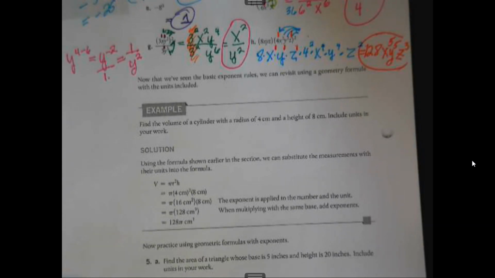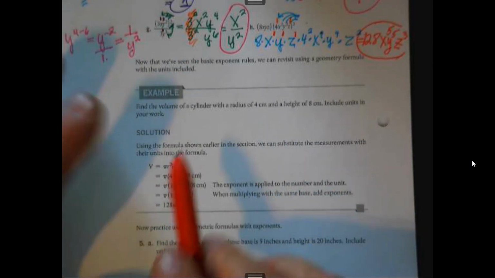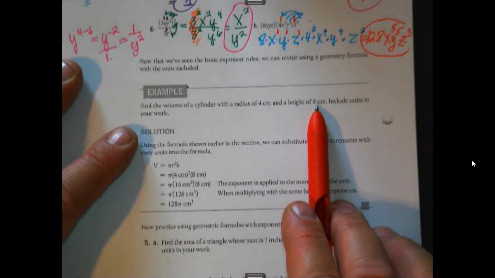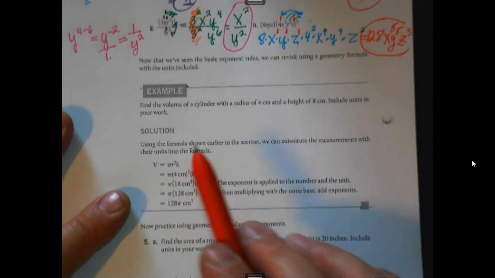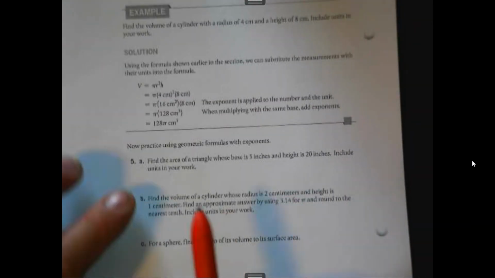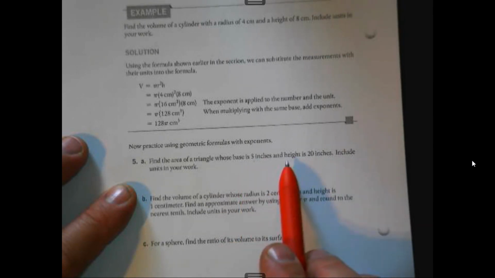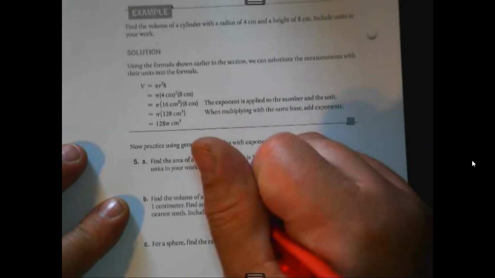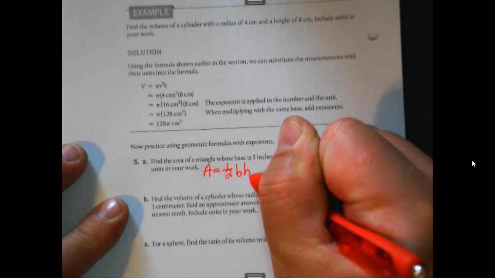Okay, volumes, perimeters, and surface areas now. It says find the volume of a cylinder with a radius of 4 centimeters and a height of 8 centimeters. Include units in your work. In other words, include the labels. Always start out with the formula you're going to use. Okay. Find the area of a triangle whose base is 5 inches and whose height is, so area of a triangle. It's 1/2 the base times the height.